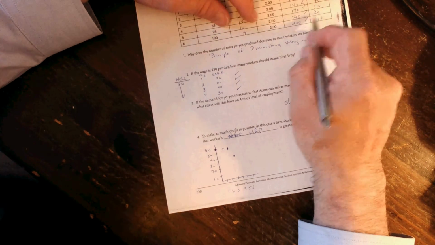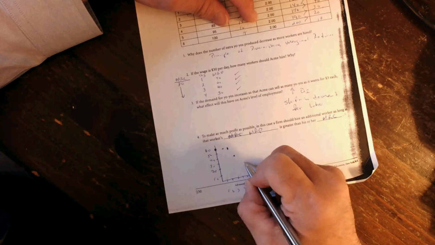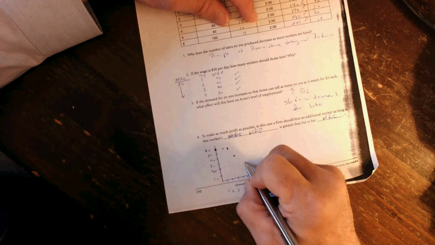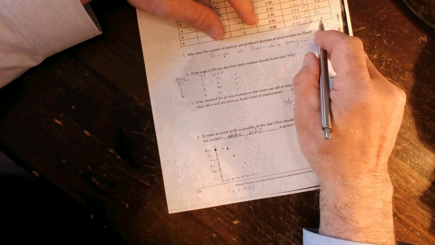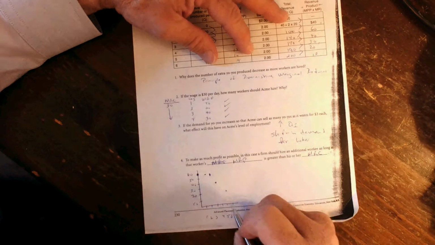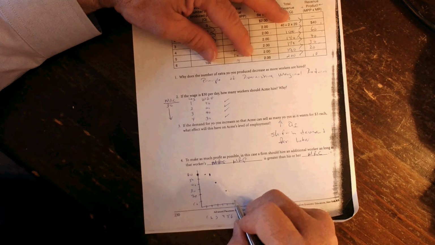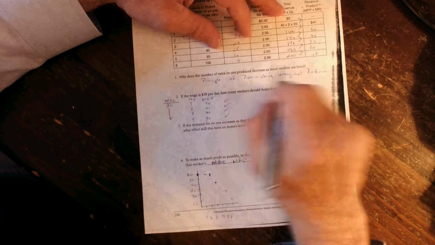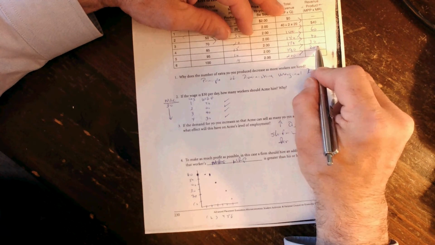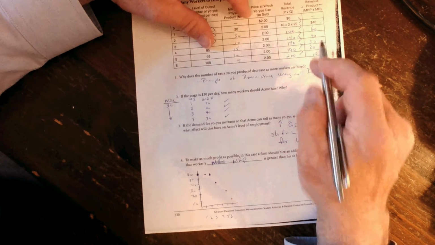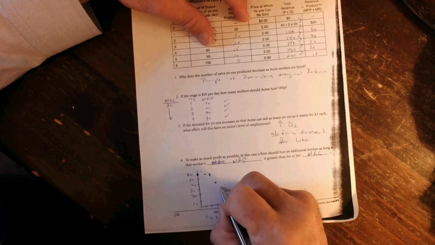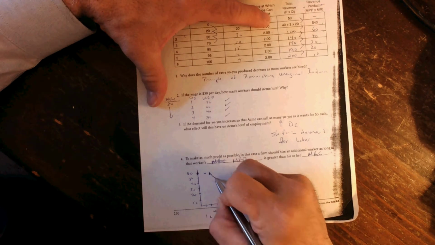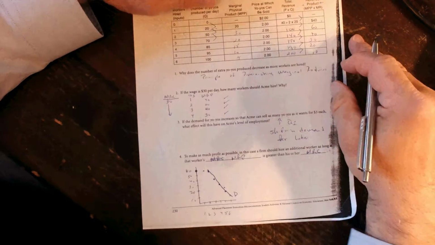If the wage rate fell to $20, the firm would hire five workers. If the wage rate fell to $10, the firm would hire six workers. 10 and 6, 20 and 5, 30 and 4, and you connect that, and we have the demand for labor.